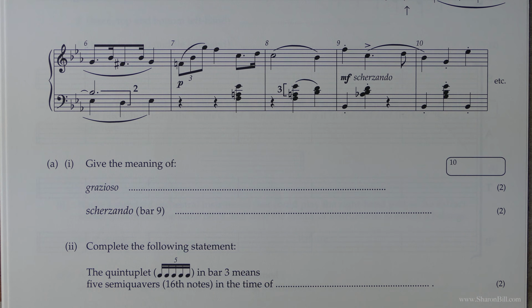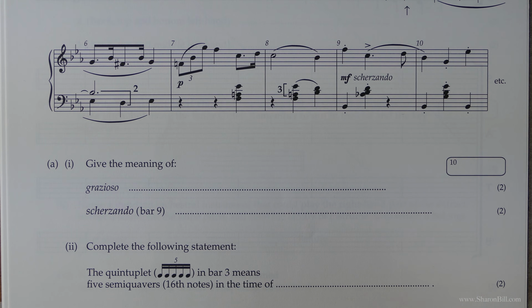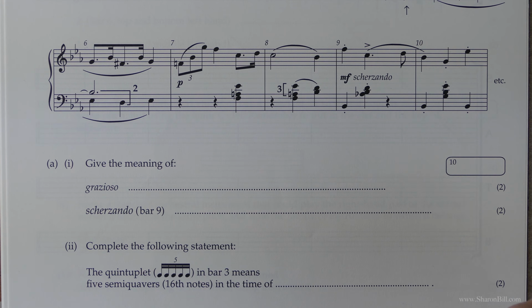Do remember that grade 5 exam could call upon any of the performance directions from grades 1, 2, 3, 4 and 5. So there's quite a lot of revision to be done there. I suggest that you group things thematically. You could either colour code them, grouping together all sort of like things from grades 1, 2, 3, 4 and 5 rather than just keeping them alphabetical.